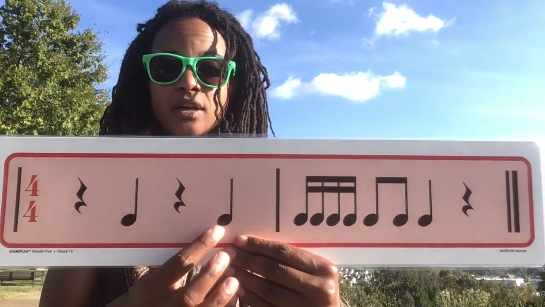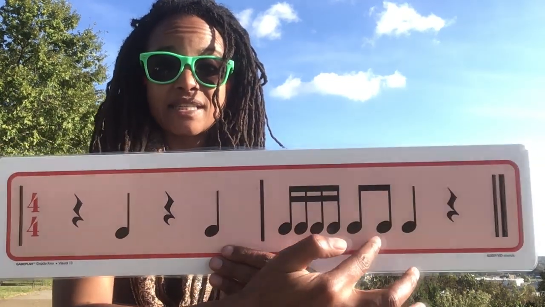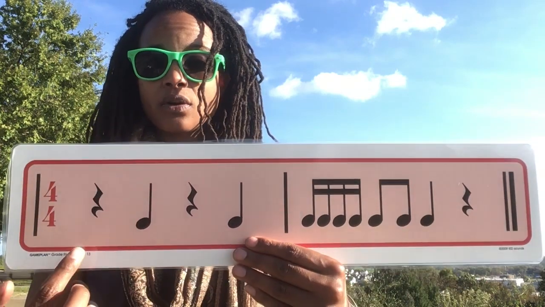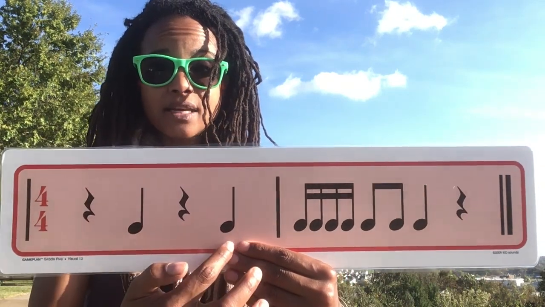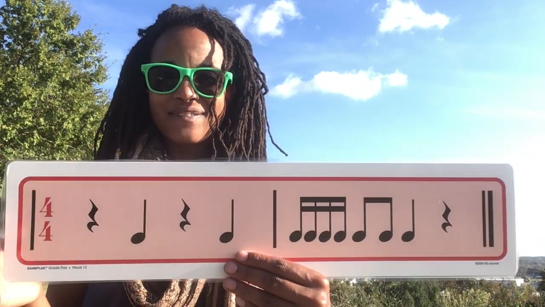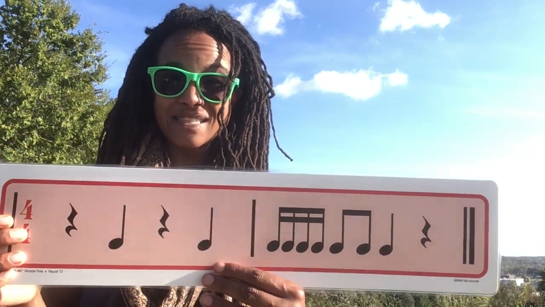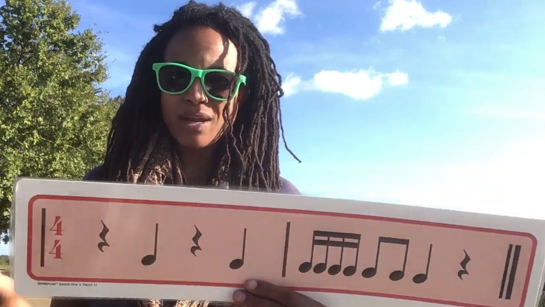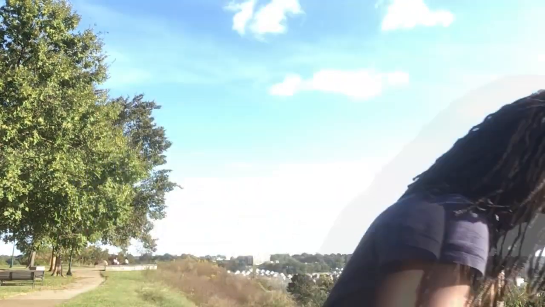Ta, ta, teary teary, ti, ti, ta. Ta, ta, teary teary, ti, ti, ta. Did you get all of those 16th notes in? You know what I mean when I say they kind of go by fast? It might be a mouthful.